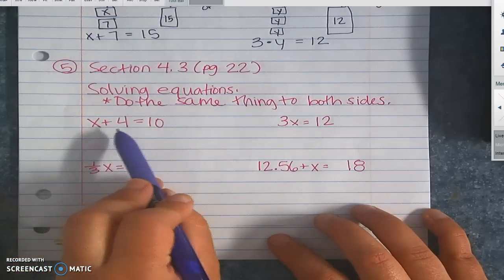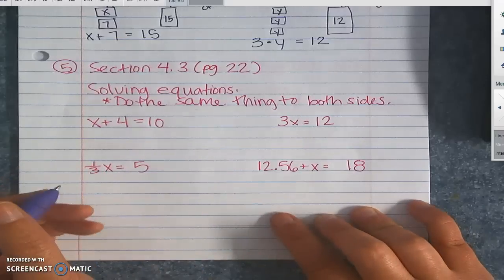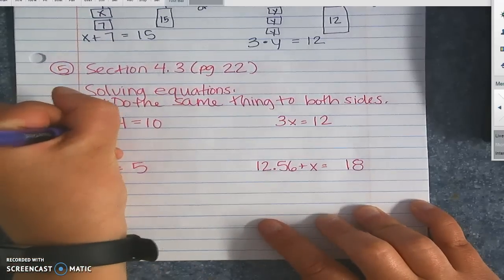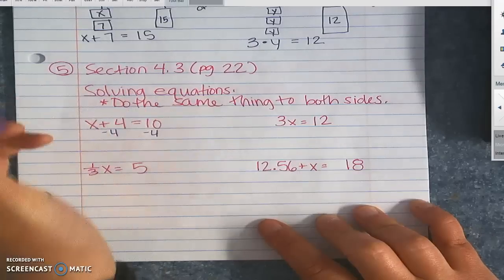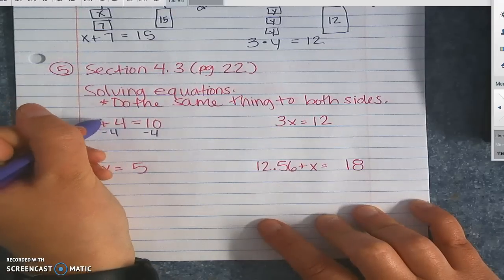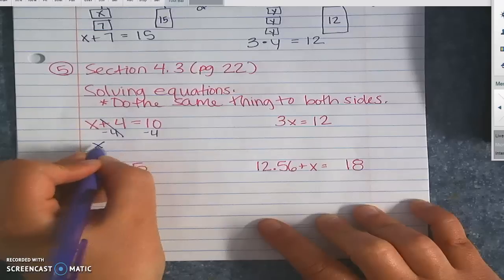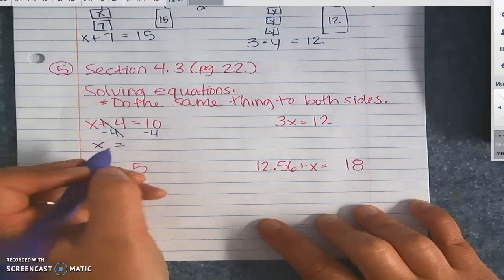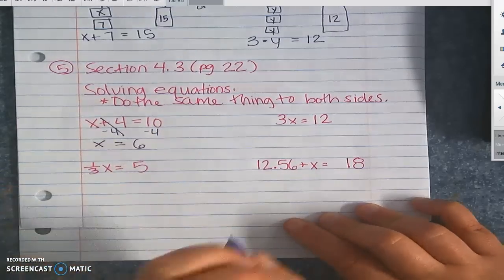So I have x plus 4 equals 10. Since they added 4, I need to subtract 4 from both sides. Plus 4 and then minus 4 just makes 0, so I just have x left. And 10 minus 4 gives me 6.